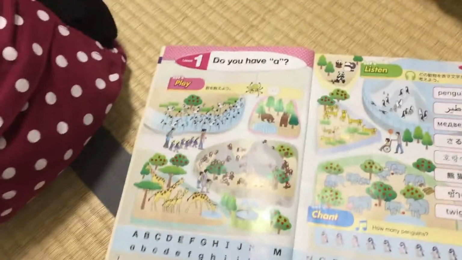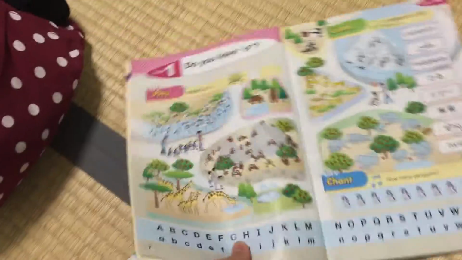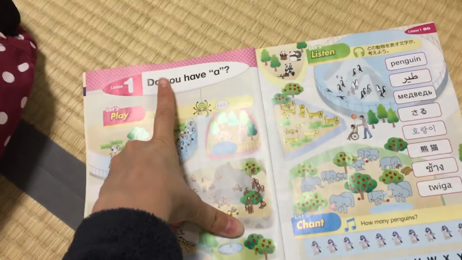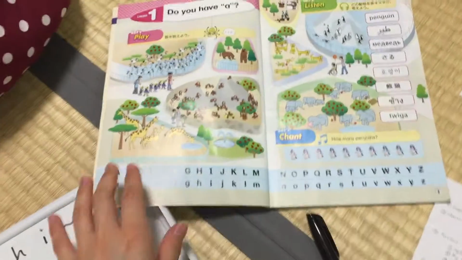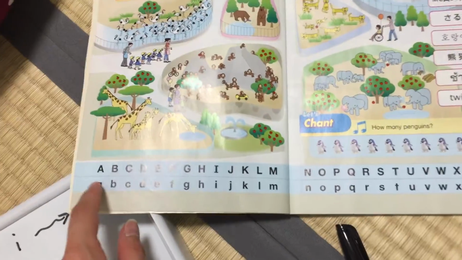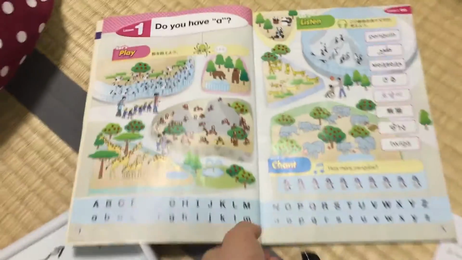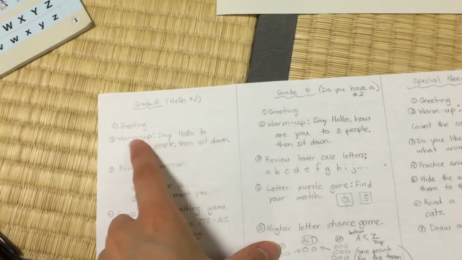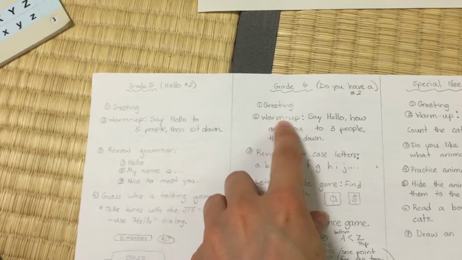This one in particular is for grade 6 elementary using the Hi Friends 2 textbook, and it's the first lesson, Do You Have A? The main focus for this lesson is lowercase letters, being able to read lowercase letters. So how I would begin this lesson is I would have a greeting and then I would do a warm-up.